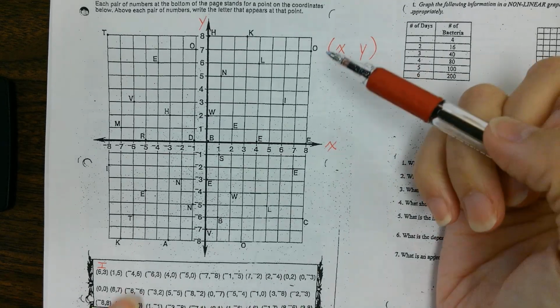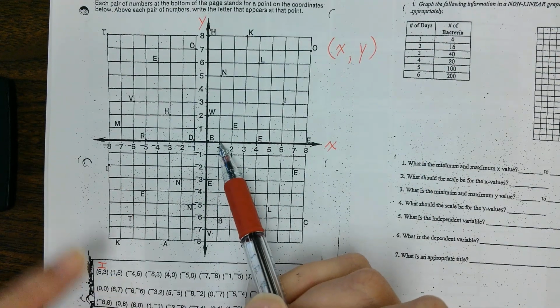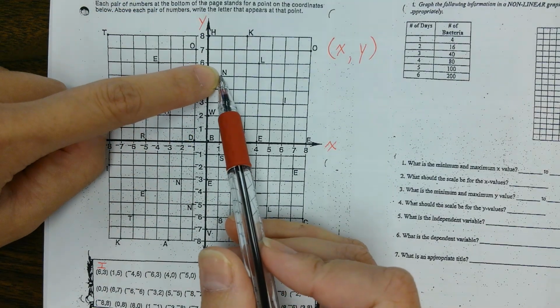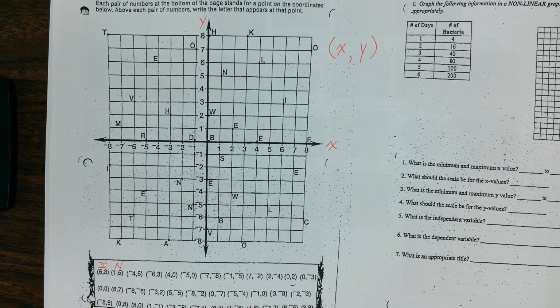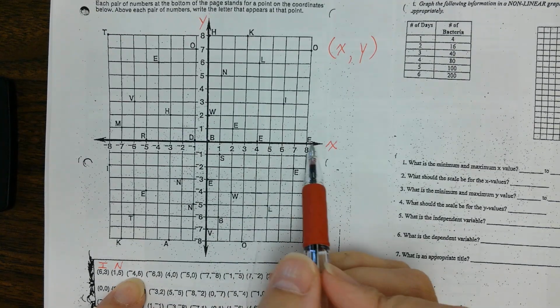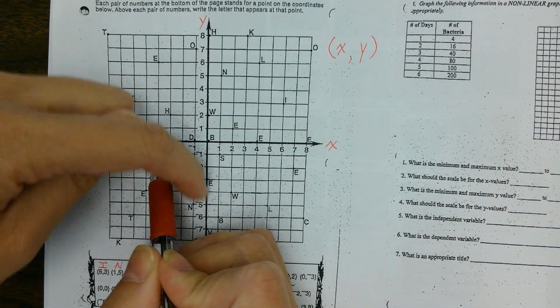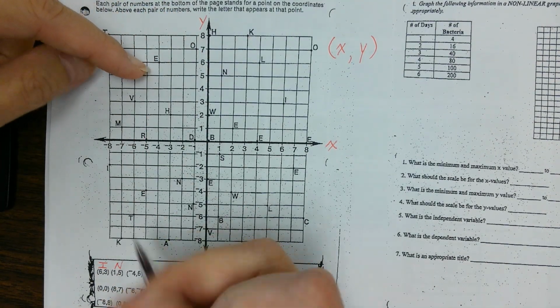Okay. The next one, 1 and 5. So 1 on the X, 5 on the Y. Where do they meet? N. Okay. The other one, -4 and 6. -4 on my X, 6 on the Y. Where do they meet? E.